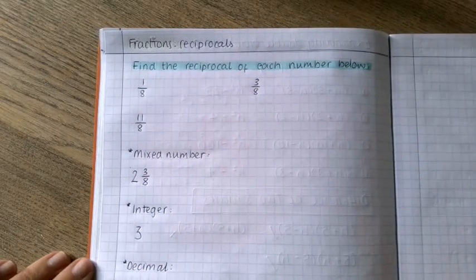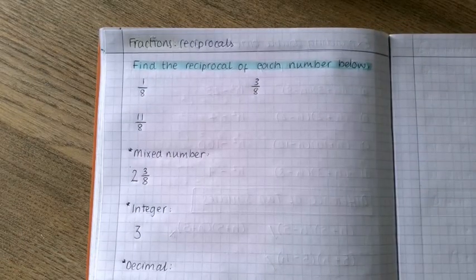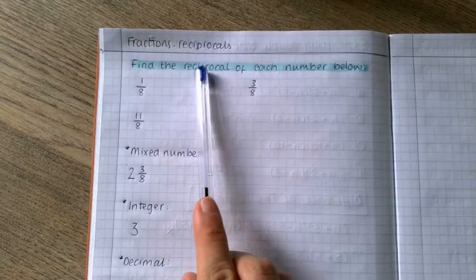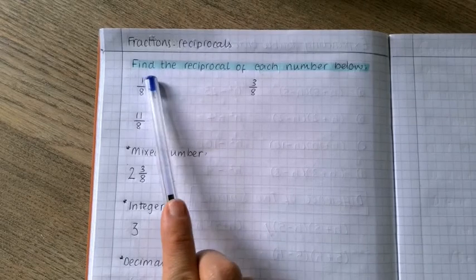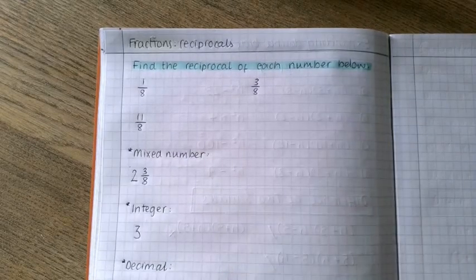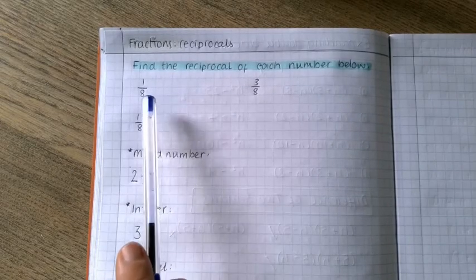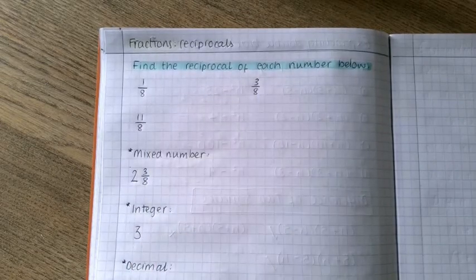Hi everyone, so this is a fractions lesson on reciprocals, and what we're going to do first is find the reciprocal of each number below. So we're going to start off with just some standard fractions. To find the reciprocal of a fraction, it's really easy.